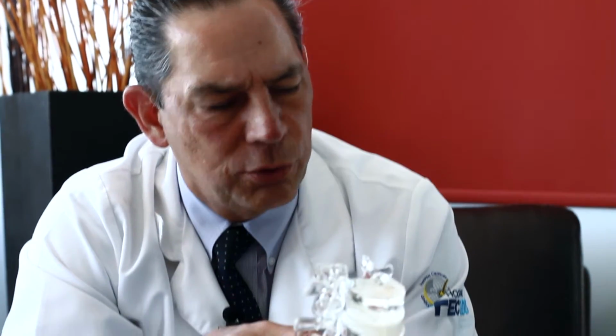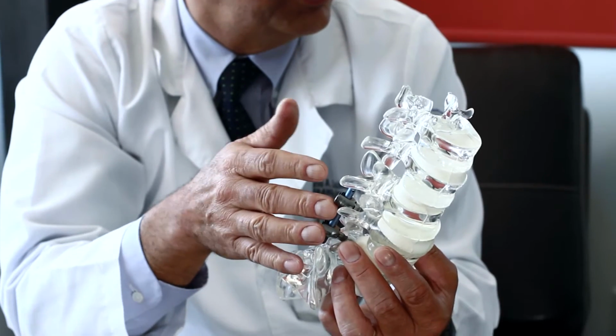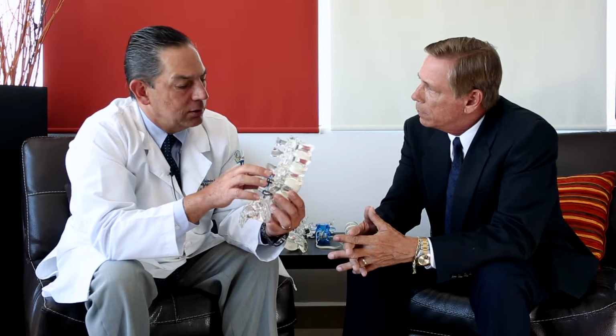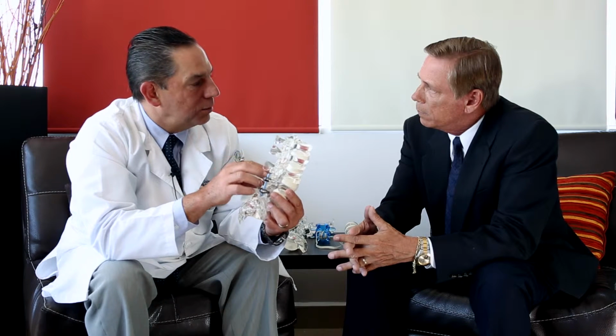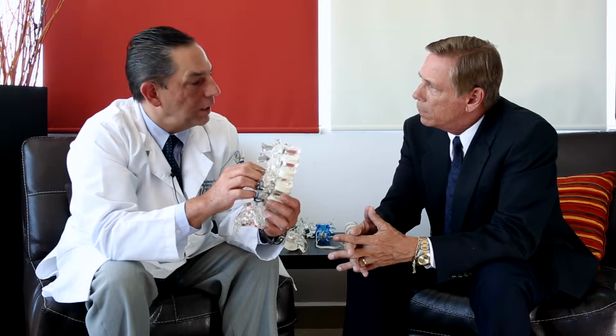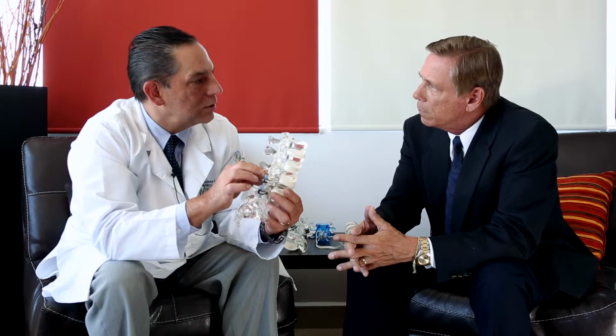I mean, we can put transpedicular screws in that kind of modality of surgery without big openings. But if you want really to decompress the nerves on the spinal canal, sometimes minimally invasive just doesn't work, because you don't have enough space there in order to decompress precisely all the structures or neural structures, which is the main goal of the surgery a lot of times.